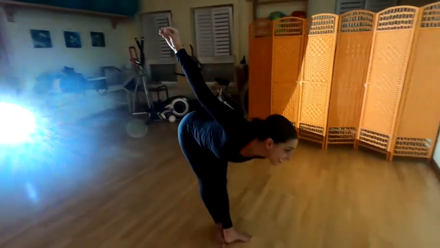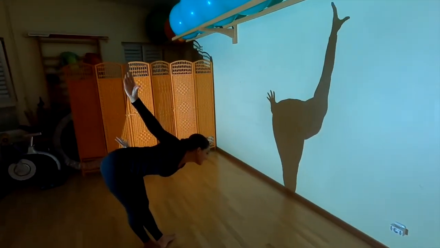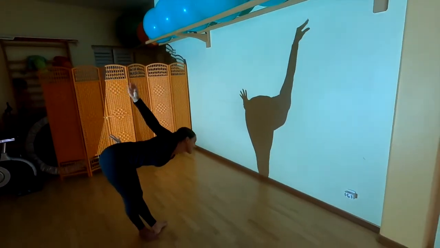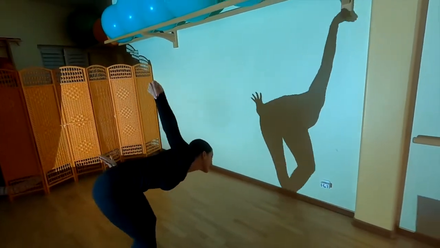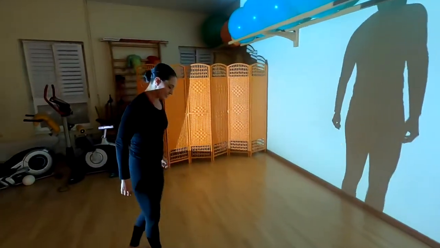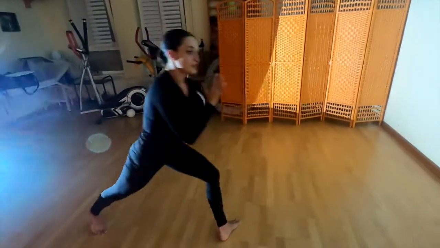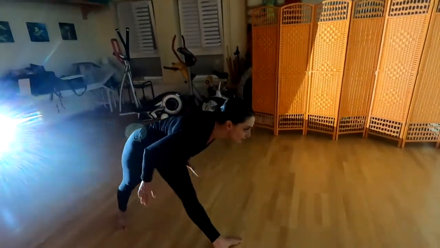Let's see what he is. It's an ostrich. And then we have one more guess here. This one is usually a shape we make with a lot of people, but I'm just making one part of the shape.